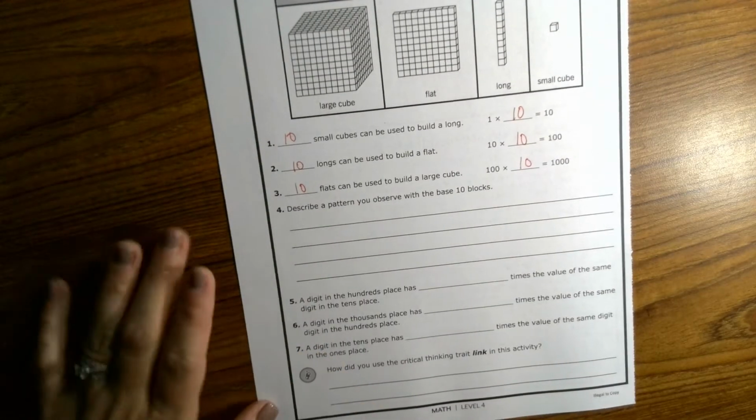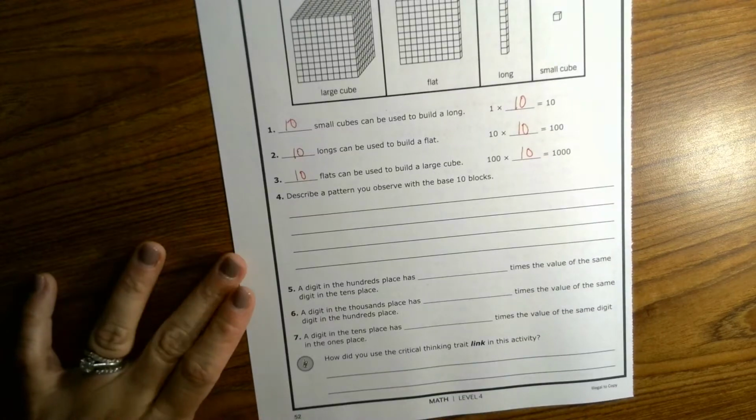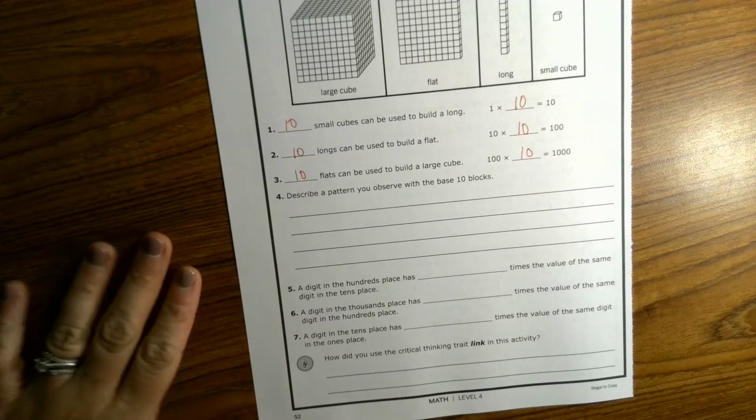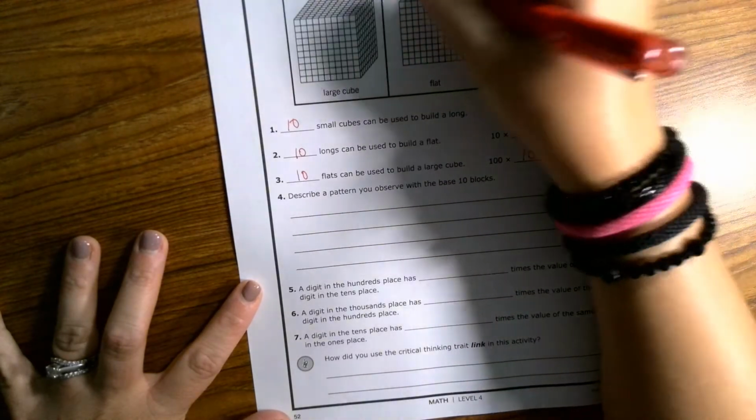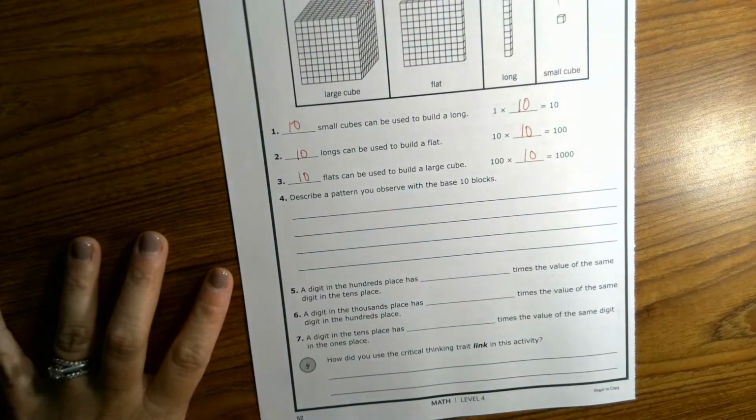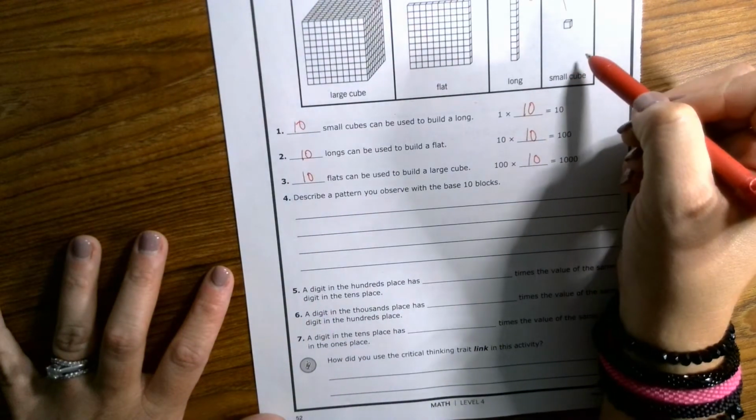Looking at number 4, it says describe a pattern you observe with the base 10 blocks. What do you notice about these base 10 blocks over the place value chart? What do you notice about the smaller blocks? What do you notice about the larger blocks?